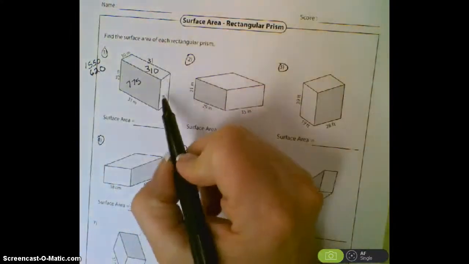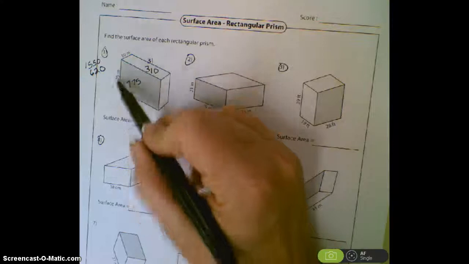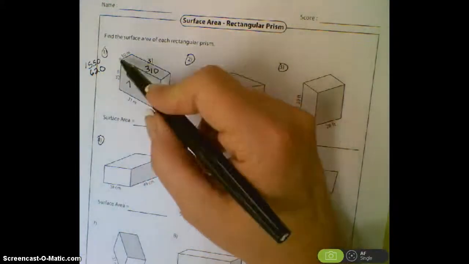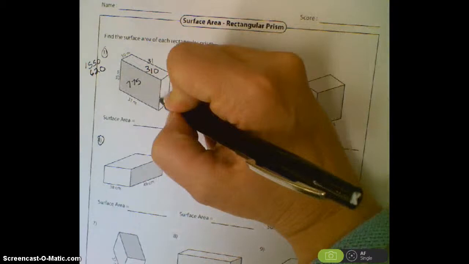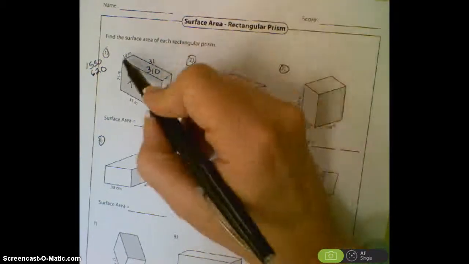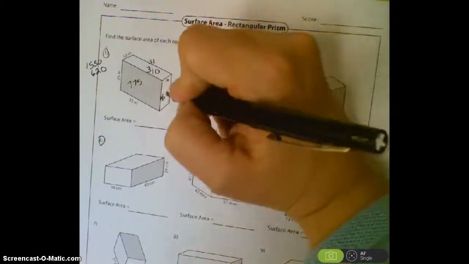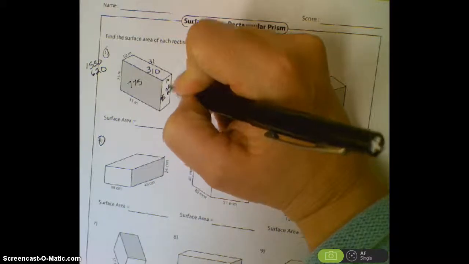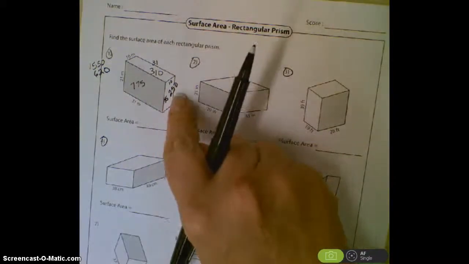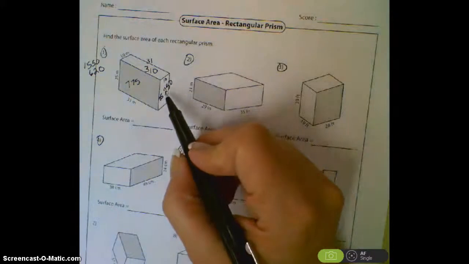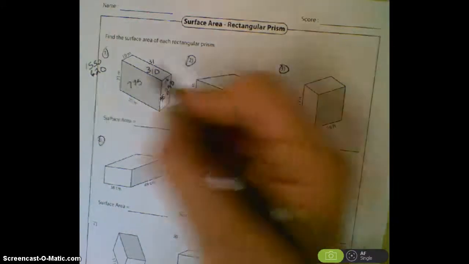And then I've got one final one to do, this side and that side together. And I don't have any measurements, none are given, but I know that this is 25, so this would be 25. And I know that this one is 10, so this one is 10. So 25 times 10 is going to be 250. If this is 250, the back side is also 250. And 250 plus 250 would be 500.